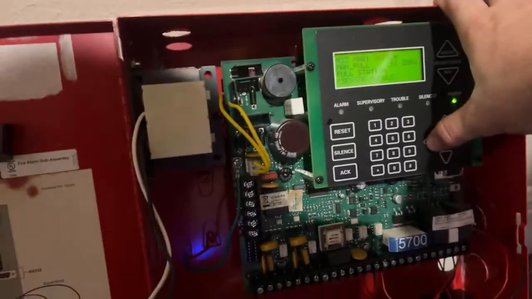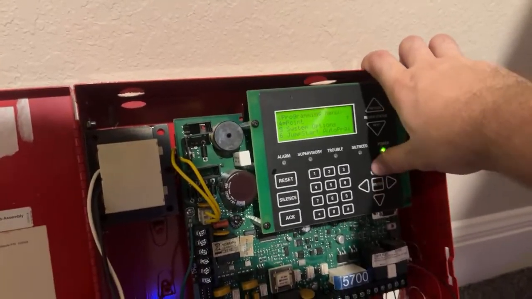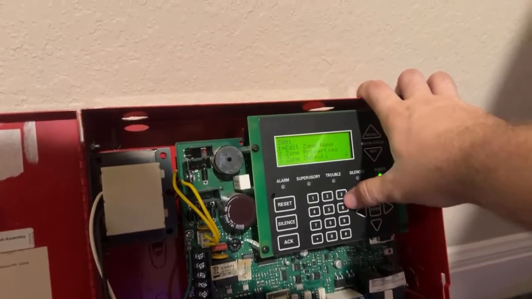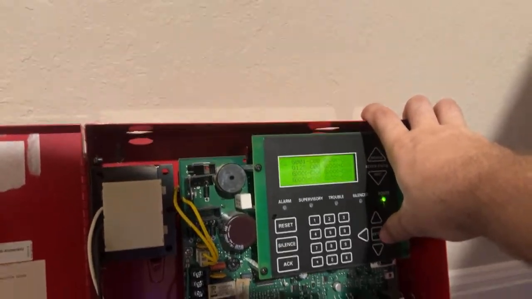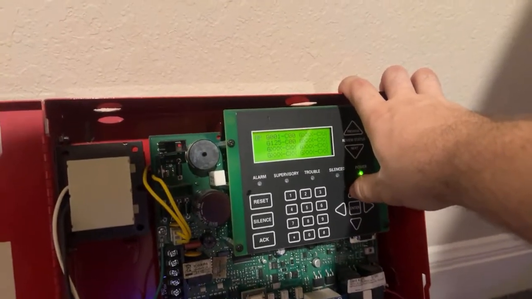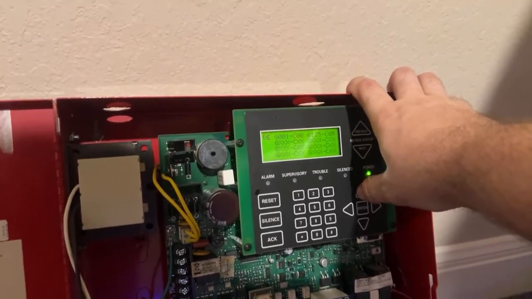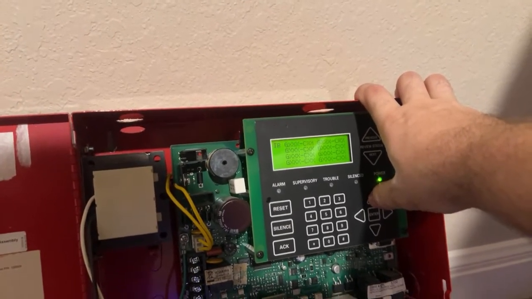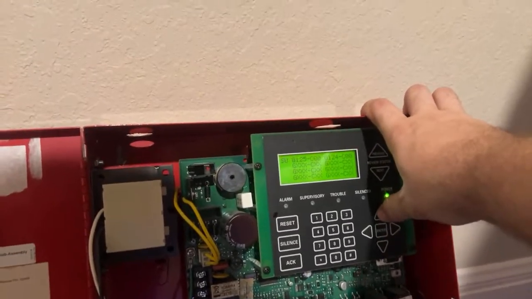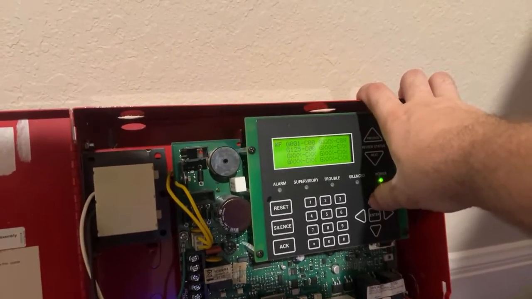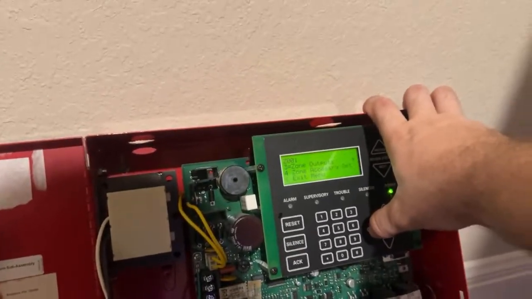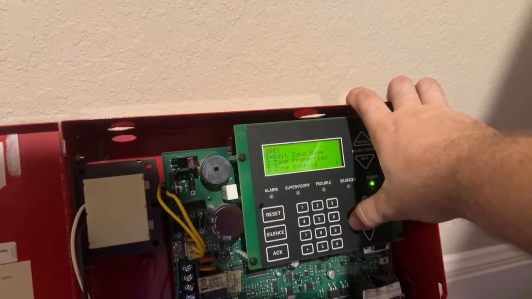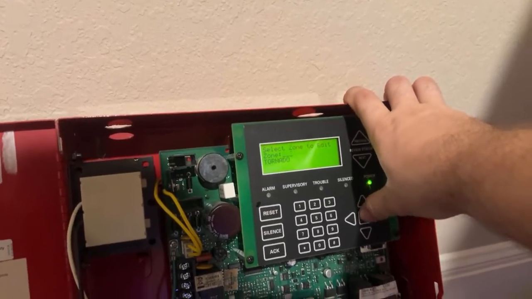So go to zone outputs. What in the world? Is it just straight up cross zoning? That makes no sense at all. Why is it doing that?